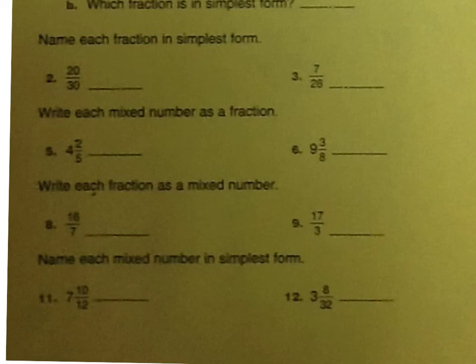Some of you are saying, hey, they both end in 0, which means that they're divisible by 10. That's another way to do it. But remember, whatever you do to the top, you must always do to the bottom. So let's go ahead and divide it by 10. 20 divided by 10 is 2. Remember, if you do it to the top, you have to do it to the bottom, our denominator. 30 divided by 10 is 3. 2/3 would be the simplest form for 20/30ths.